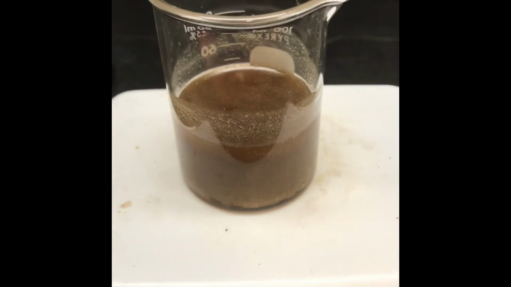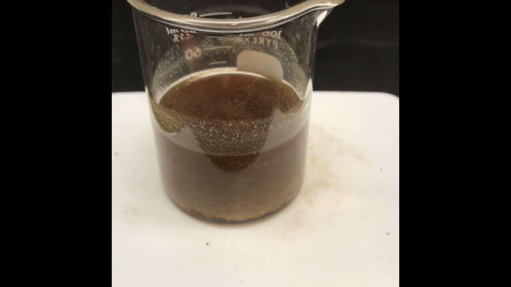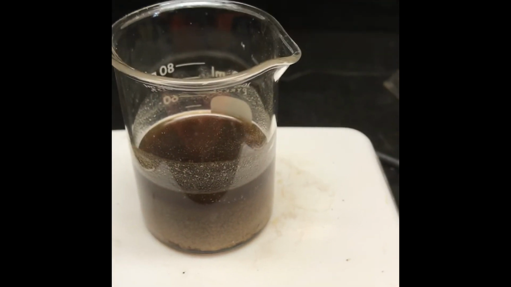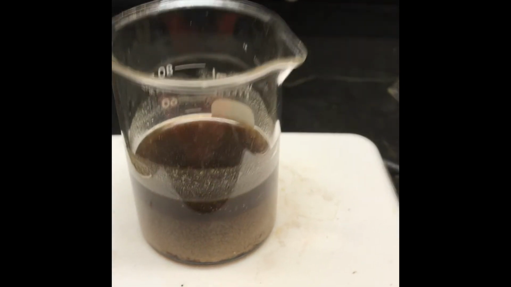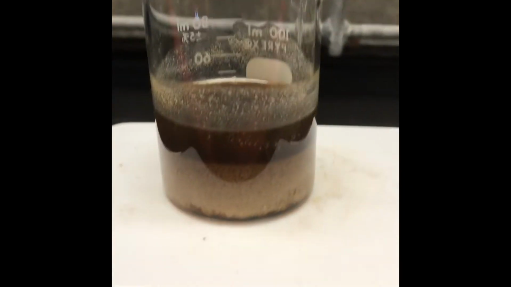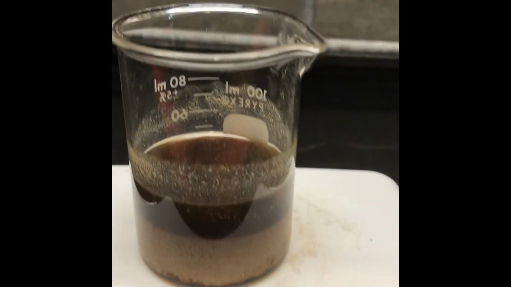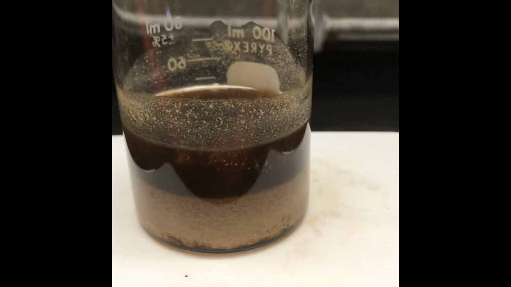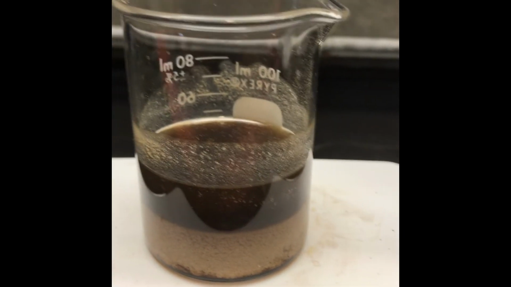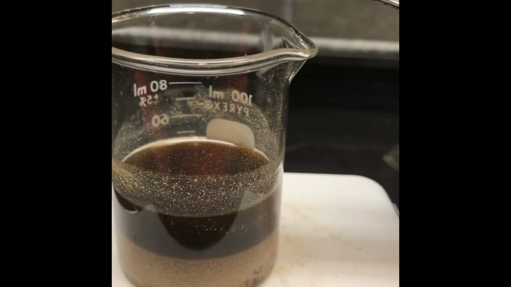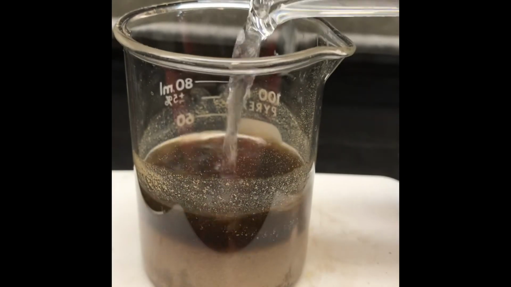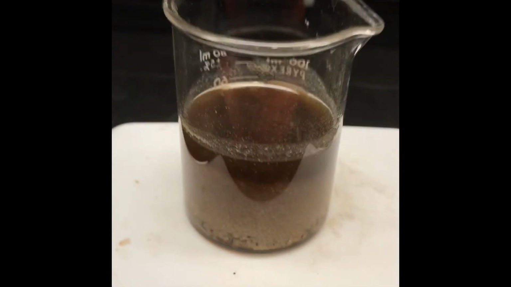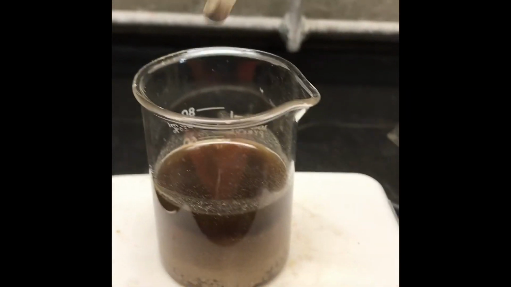Let's see what it looks like. I saw a bubble. I like when you have a liquid on the top, and then it's like fireworks. So pretty. Alright, we're going to go ahead and dump all 50 mils in here just because my intuition tells me we'll need more.